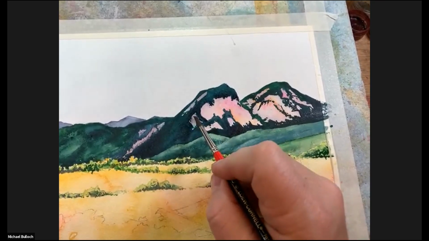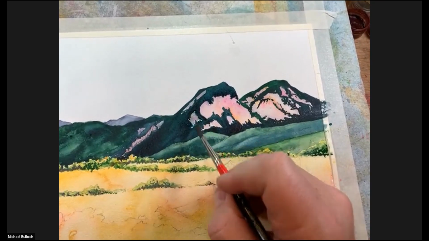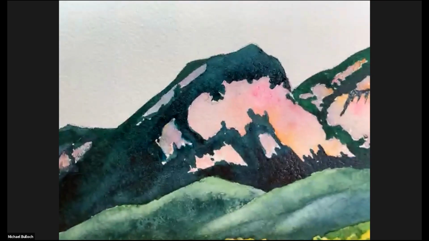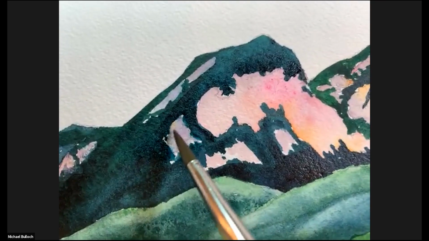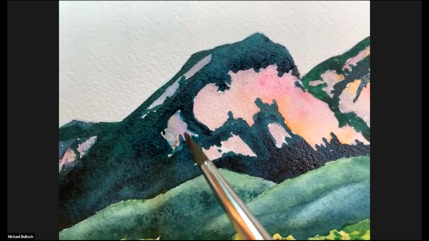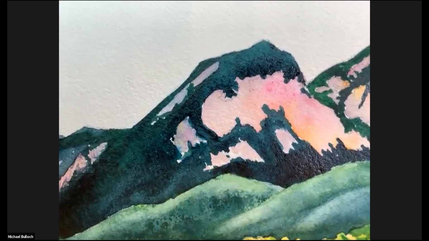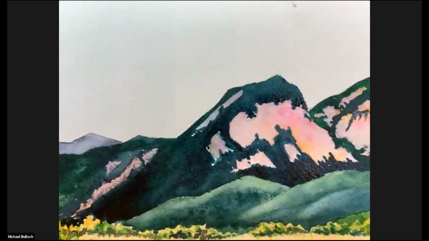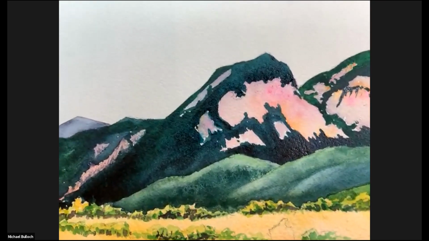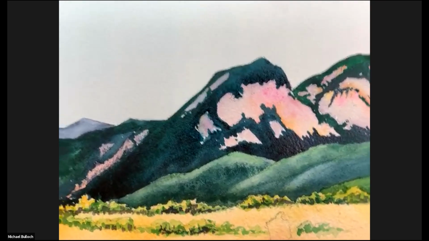Cool thing is I can still see that little hint of orange poking through. Let me zoom in. I can still see a little bit of that orange poking through here. I can definitely see that orange poking through. So even though I've taken a light wash and put over it, it's still got that nice color coming through.